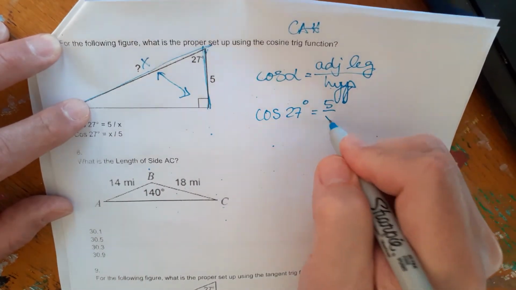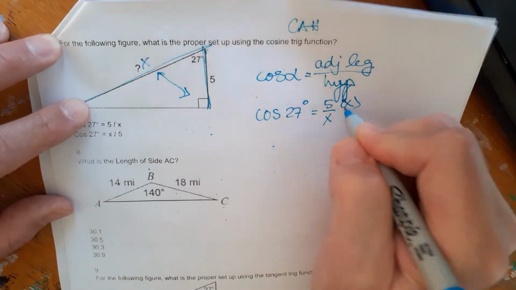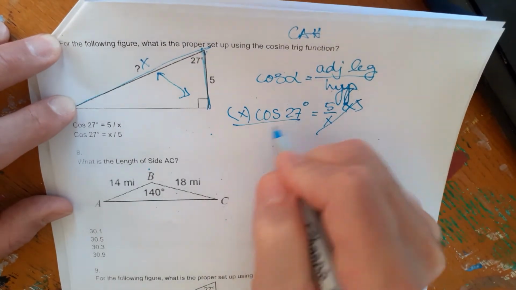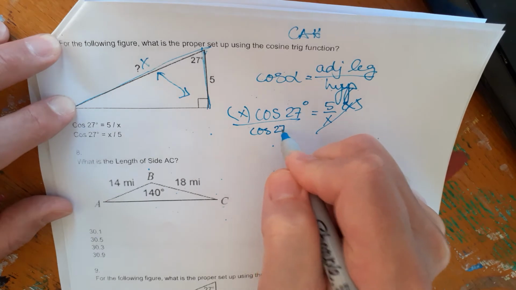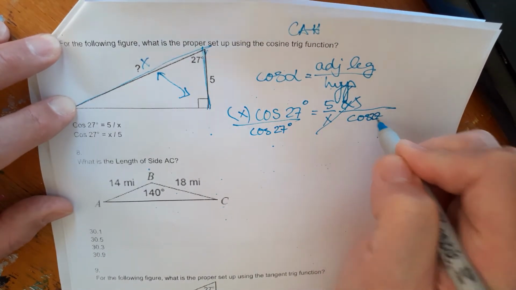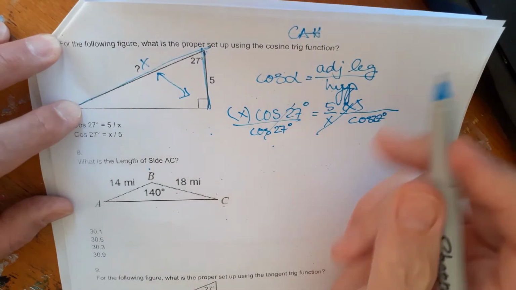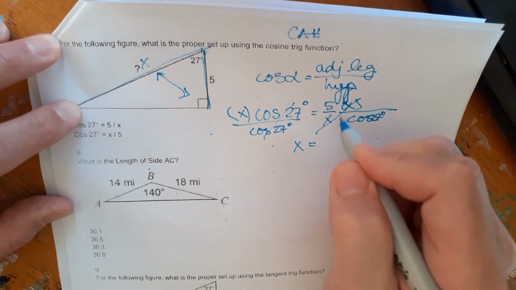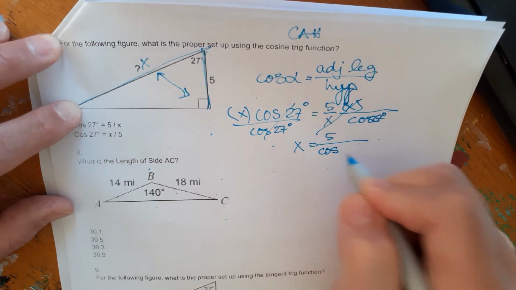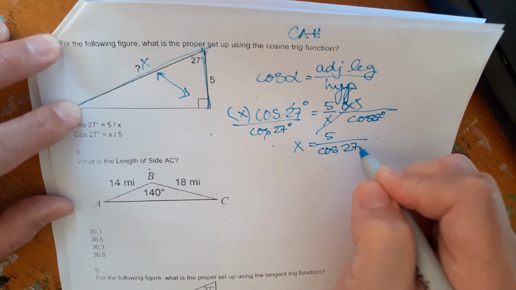So let's plug in an x here. I'm going to multiply both sides by the x, right? Cross out here and divide both sides by the cosine 27 degrees. These cancel, so I'm going to get x is equal to 5 over cosine 27 degrees. Here we go.